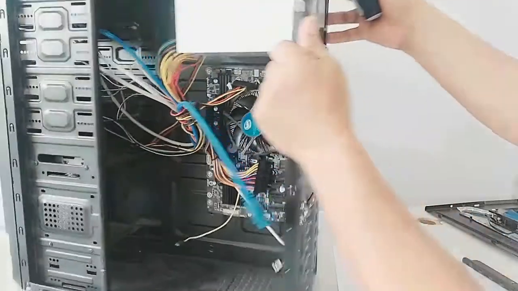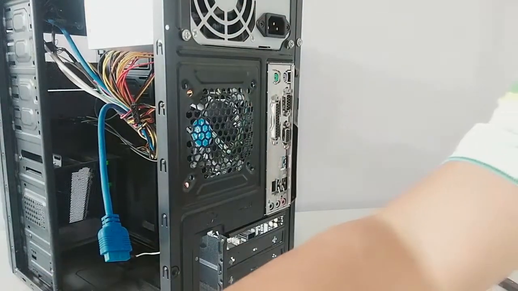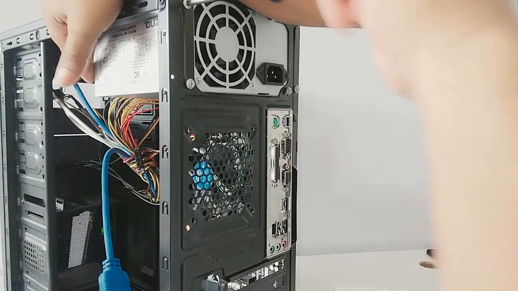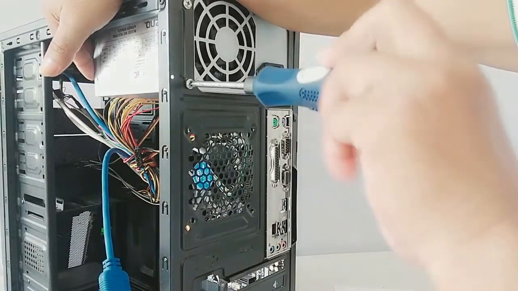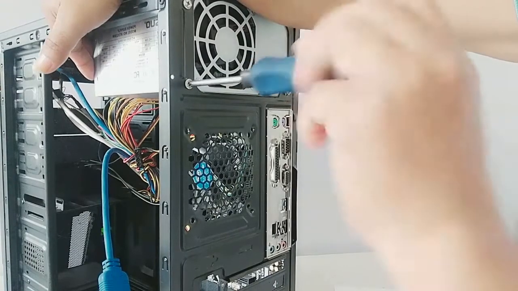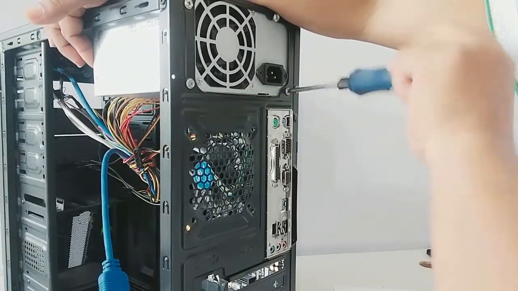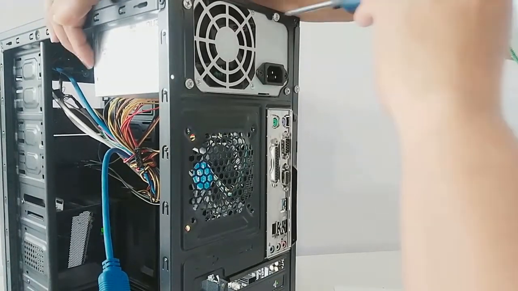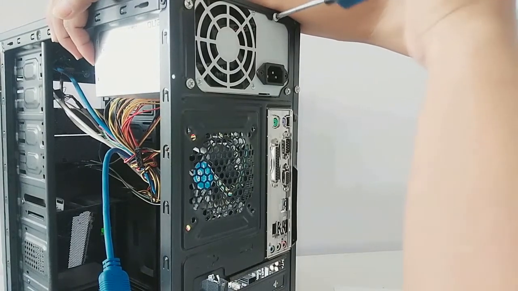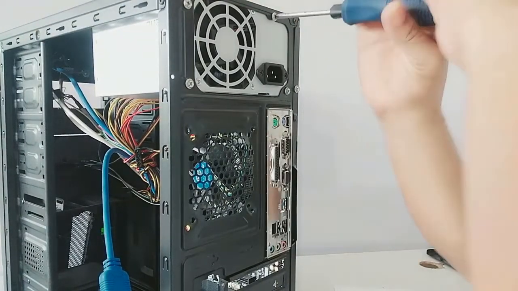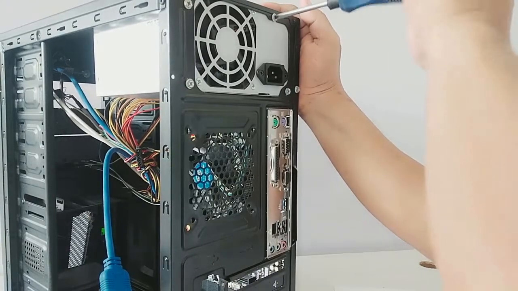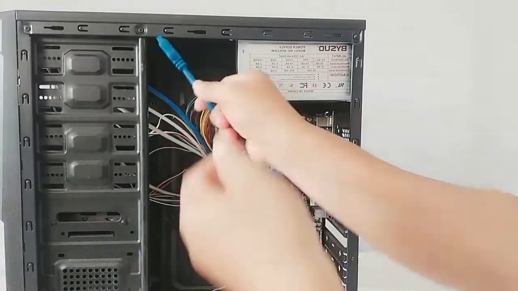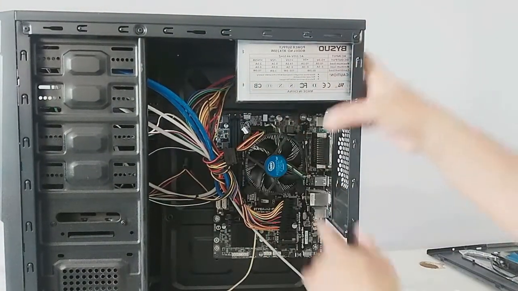There are already 4 screws mounted to the power supply. So that's the time that you're going to tighten the screws. Alright, so the screw is already mounted to our power supply.